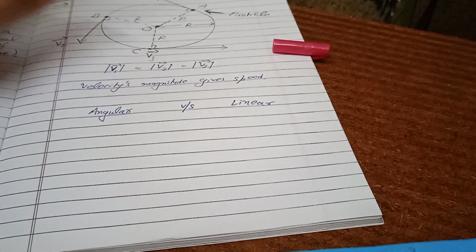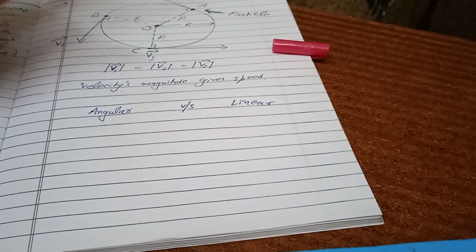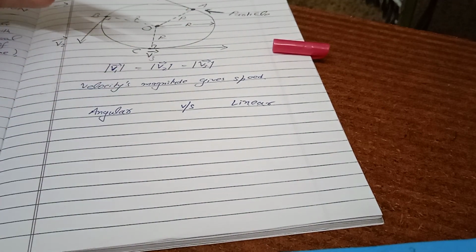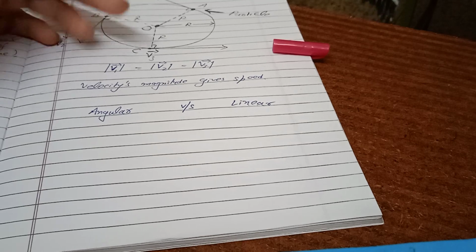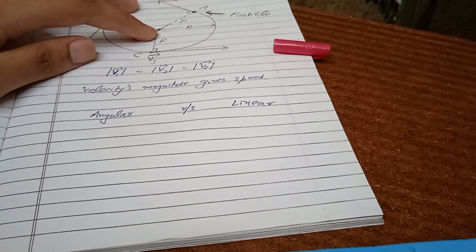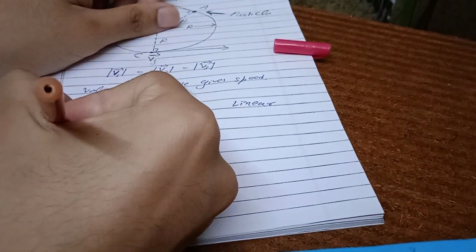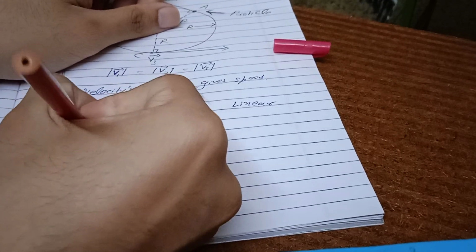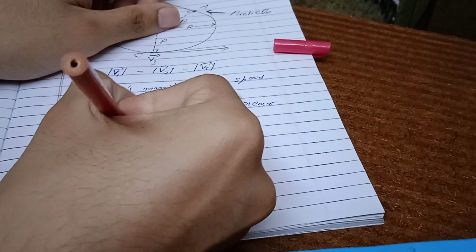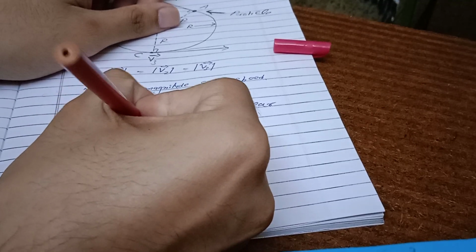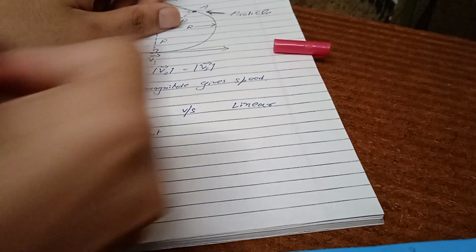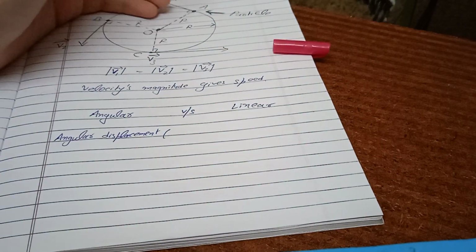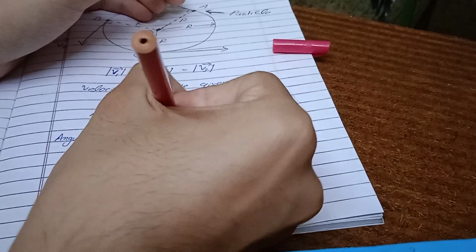We will study these quantities thoroughly, but now you should remember these quantities, their signs and their units, etc. So let's study. First is angular displacement, symbolized as theta.